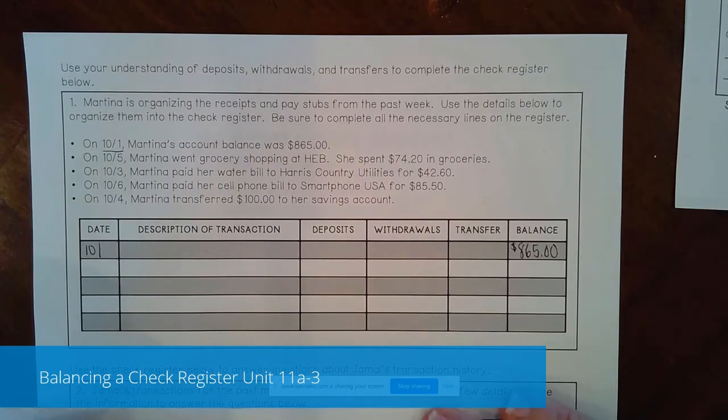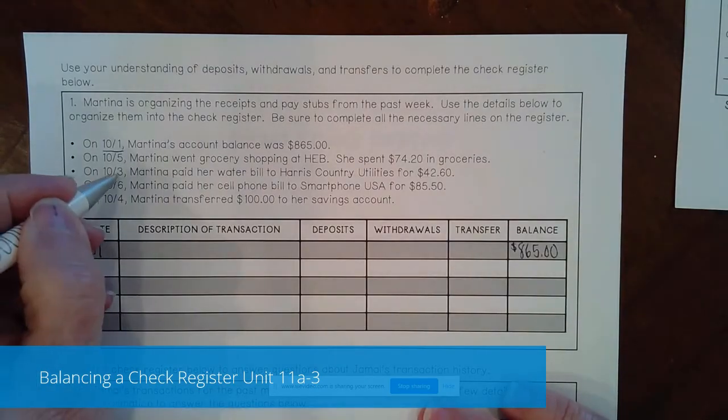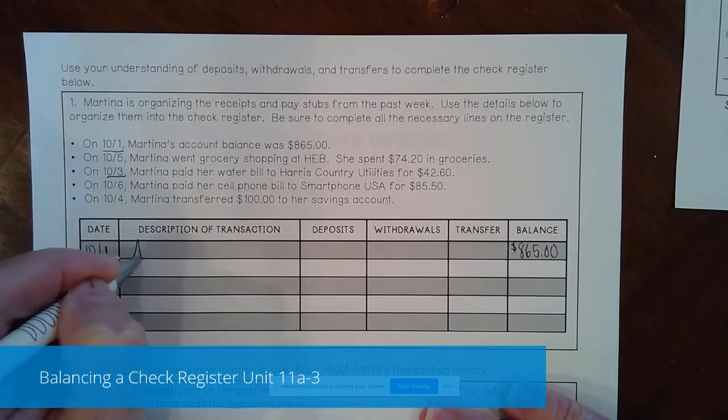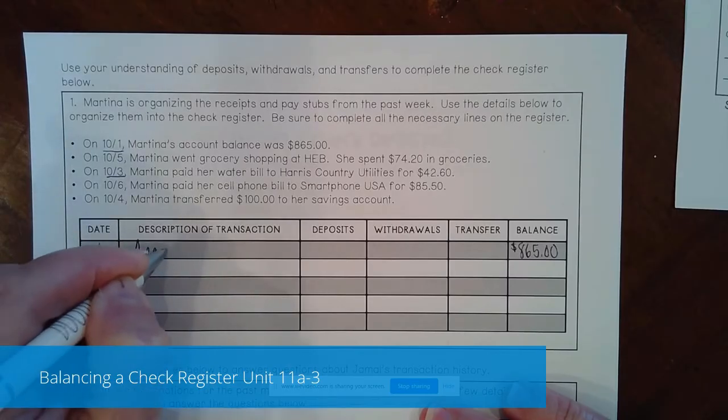The next date on here is October the 3rd. So I'm going to, oops, I forgot to put my 1 there. 10/3. And I'm going to go ahead and put account balance here so I don't forget.